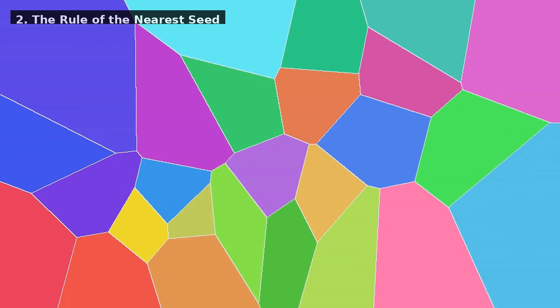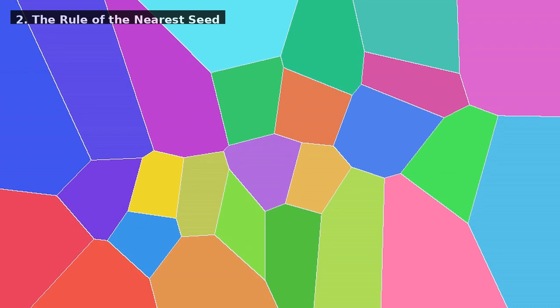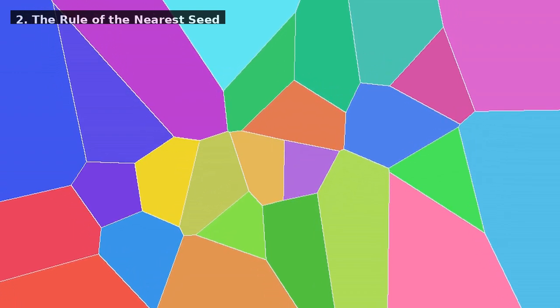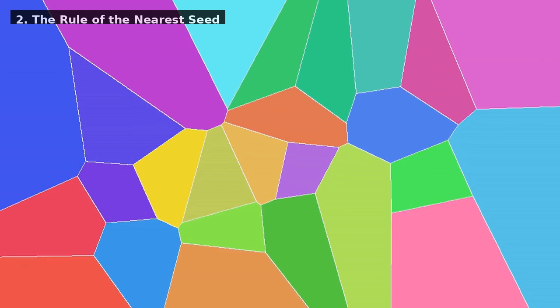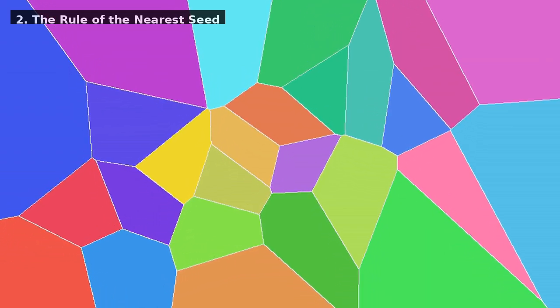Here is the page split into cells. Every cell holds one seed inside it. Inside a cell, that seed is the closest one. Cross a border, and a new seed takes over. The whole space is divided with no gaps.